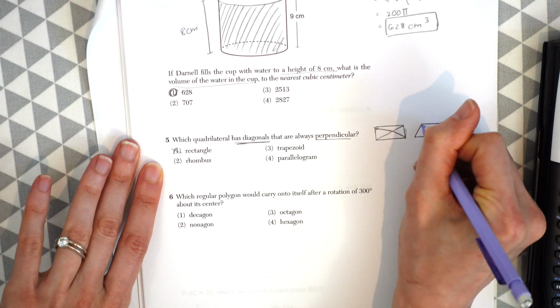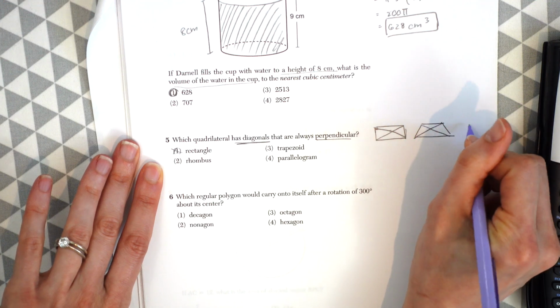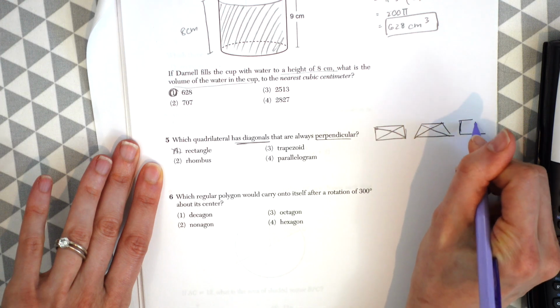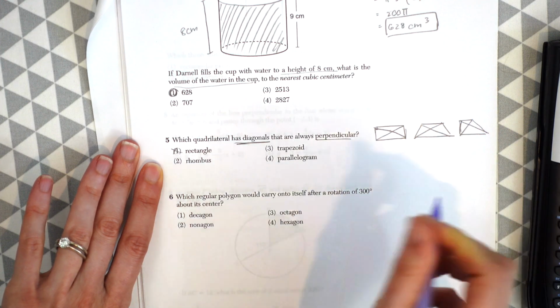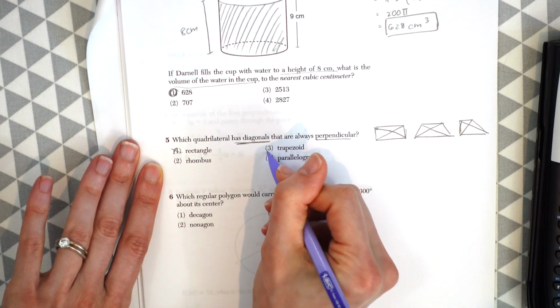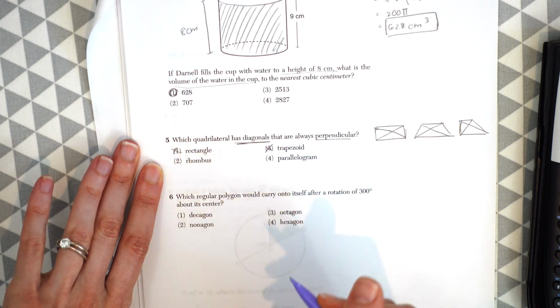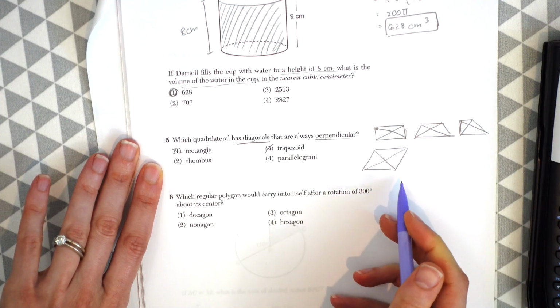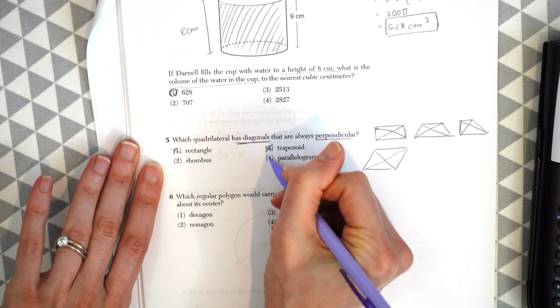Trapezoid, so we know that's not the answer. Trapezoids can be different shapes too. That's one shape of a trapezoid. Here's an asymmetrical trapezoid. So if they can be different shapes, that doesn't seem like a reliable thing to say that they're going to be perpendicular. Parallelogram, same issue. It's going to happen here.